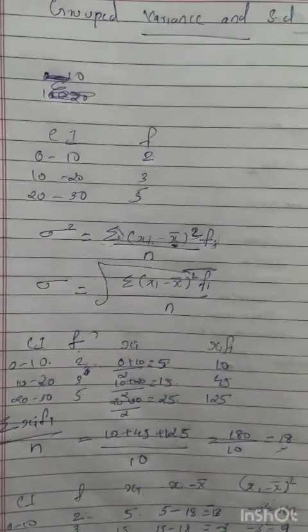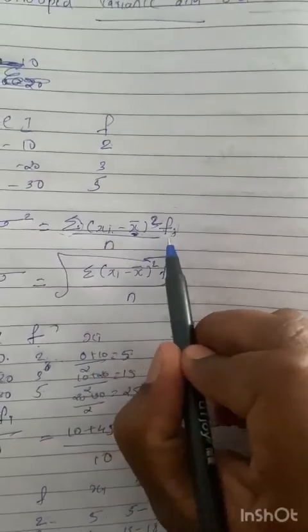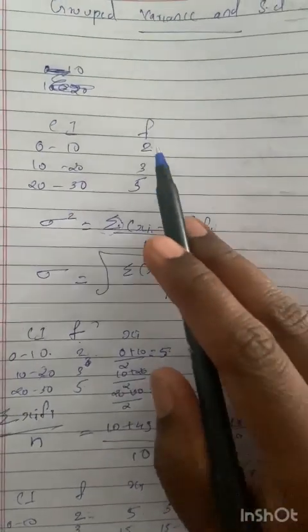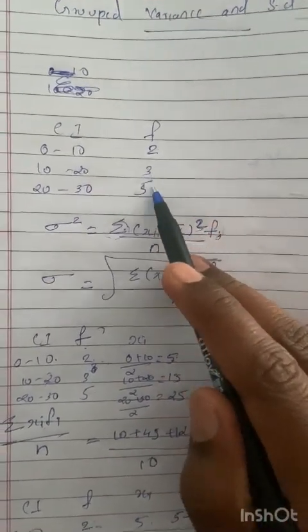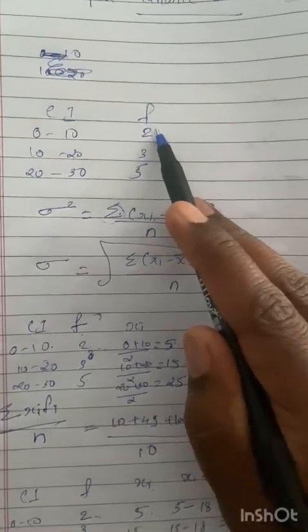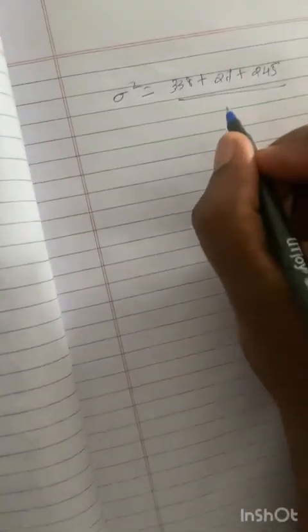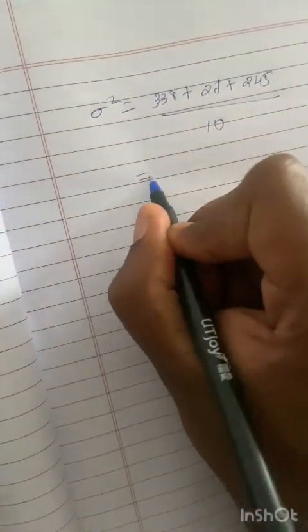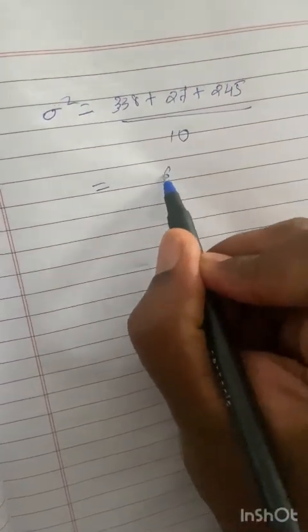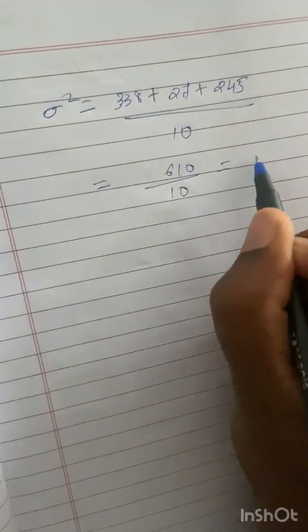So see, our equation was summation xi minus x bar all square into fi, that was the numerator that we did here, divided by n. N is what? In this case, n is nothing but adding all the frequencies, right? So what is n here? 5 plus 3, 8, 8 plus 2, 10. So we already did this for finding the mean. So divided by 10. Okay. So we'll add this. We got the answer as 610 divided by 10. So the answer is 61.